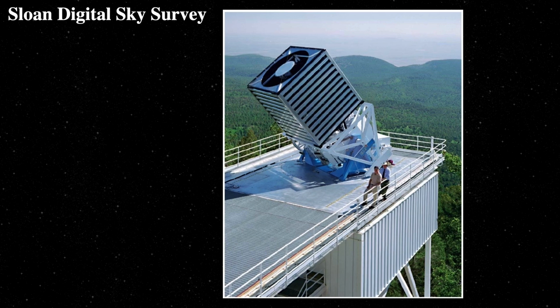So this is a beautiful place, and if you ever get a chance to go to New Mexico and get up to Cloudcroft and say hello, do it.